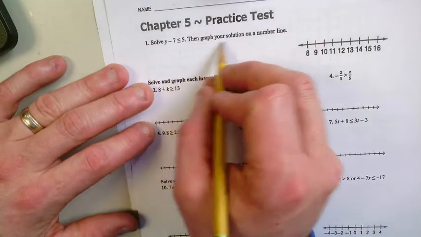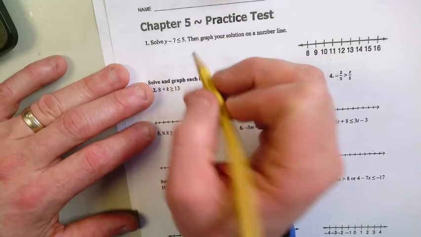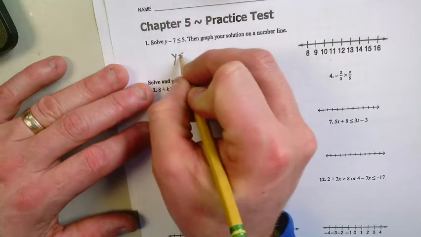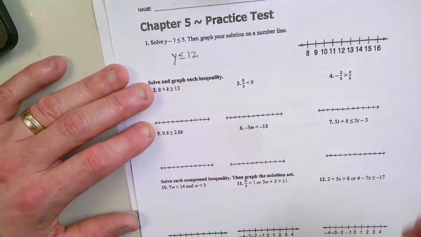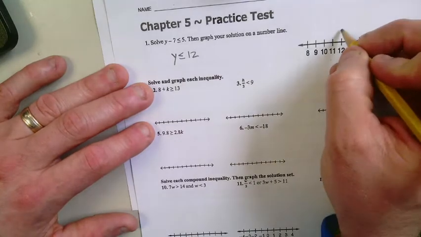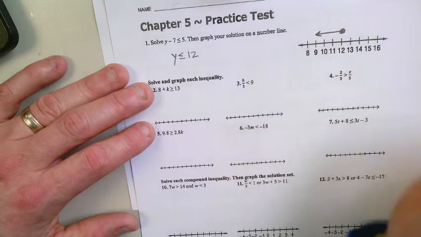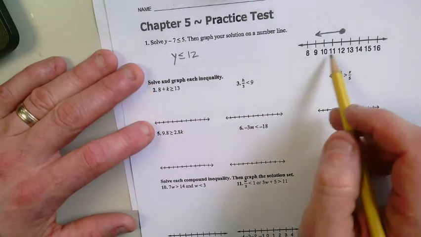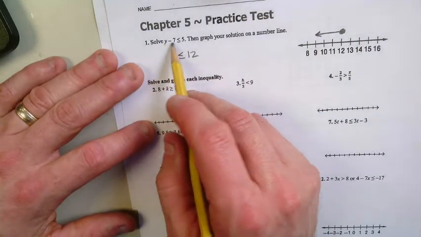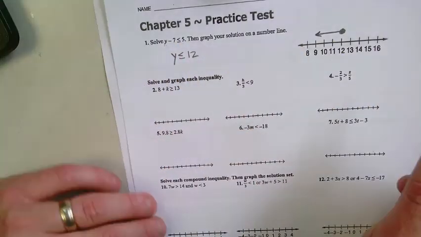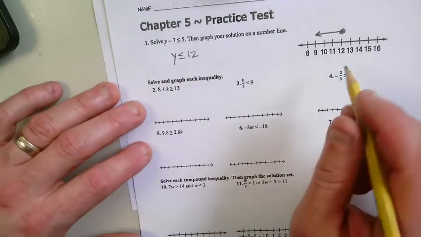Solve the equation, then graph the solution on the number line. I'm going to add 7 to both sides. I'm going to keep the inequality the exact same. Y is less than or equal to 12. I'm going to go ahead and put a solid line in right there, okay? And let's see here, if I were to put 7 right here, 7 minus 7 is 0. 0 is definitely less than or equal to 5. I'm good to go, okay?